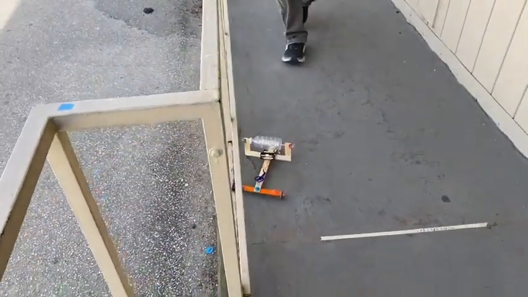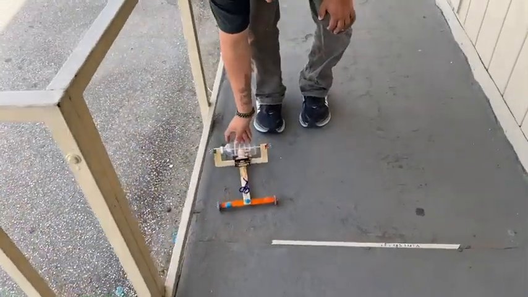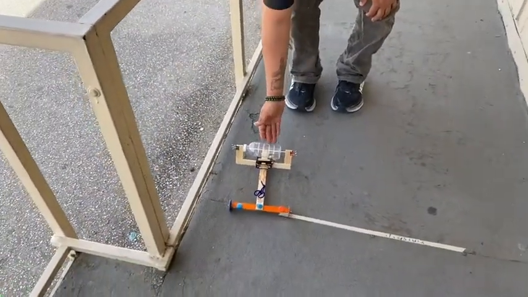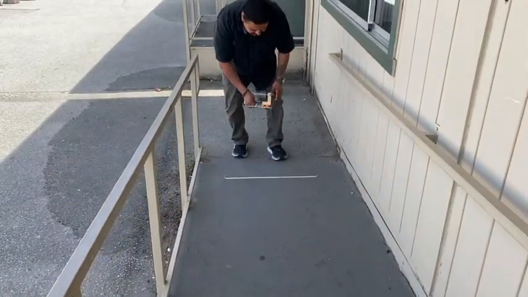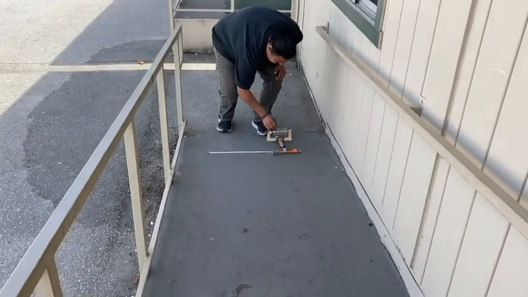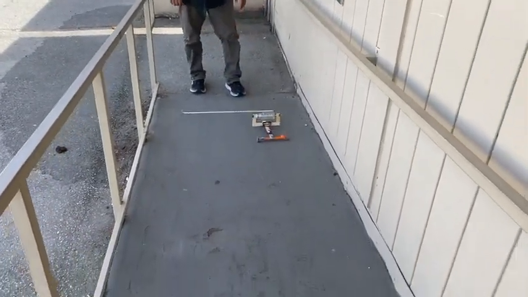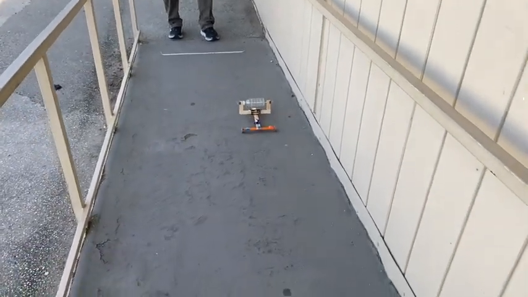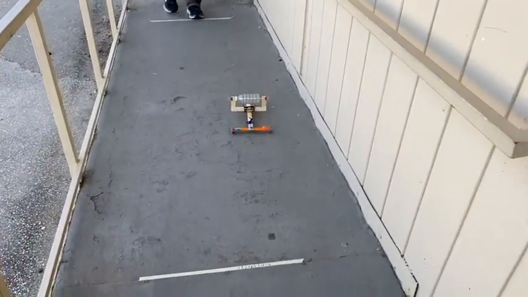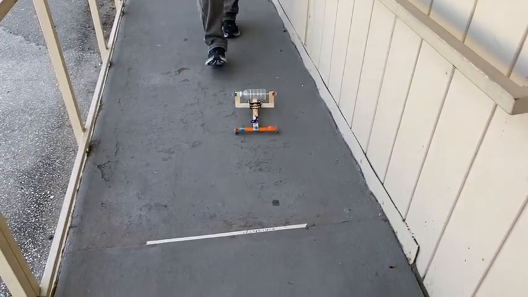Ooh, it's a little crooked and it's struggling, but it made it. That was 14 seconds. Let's do it one more time. It's struggling a lot.